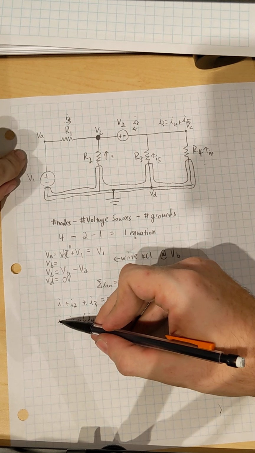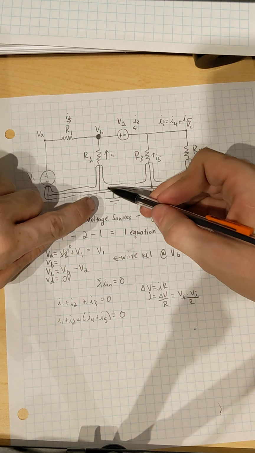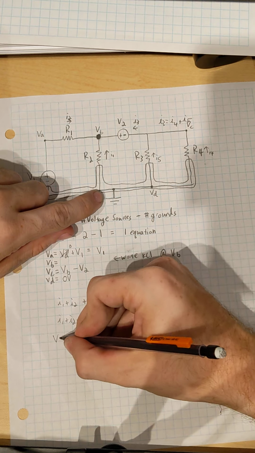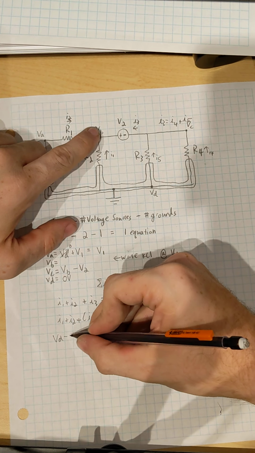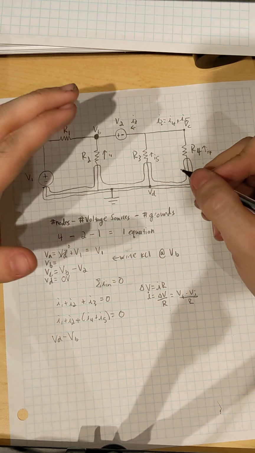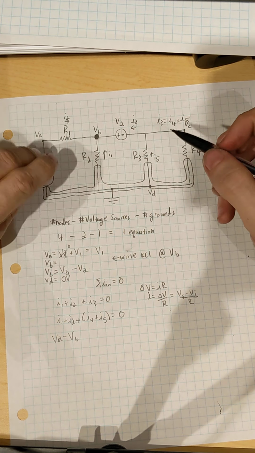I1 is right here. And going in this direction, it's going to be written as VD minus VB, final minus initial. I usually just do it in this direction. It really doesn't matter, just as long as you're consistent with the polarity.